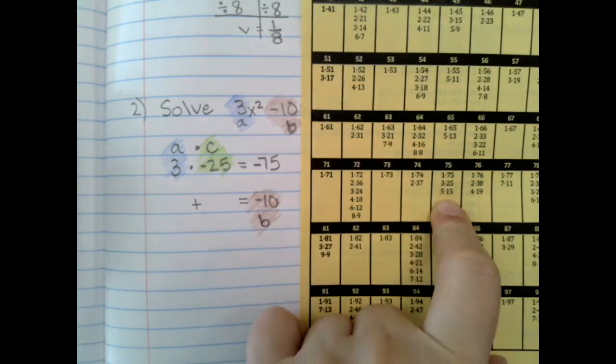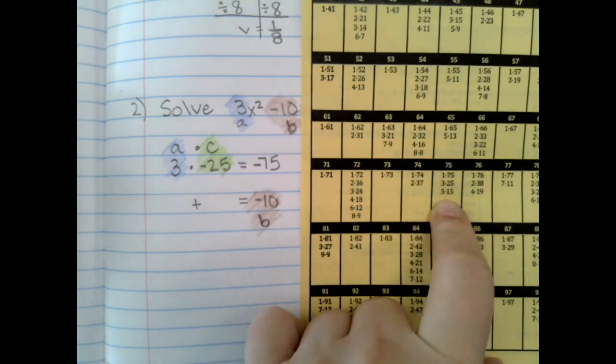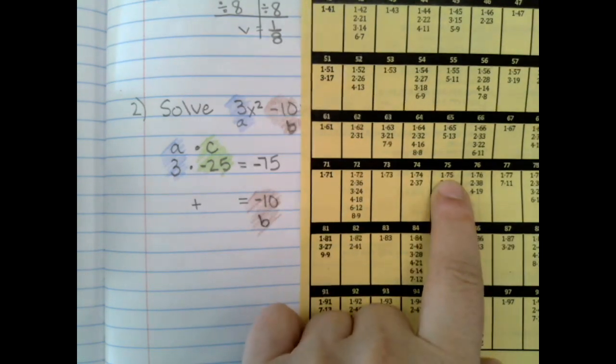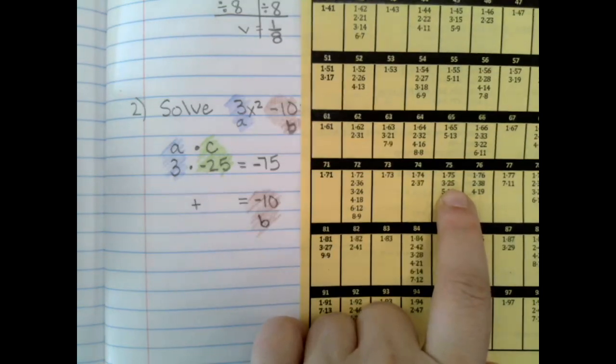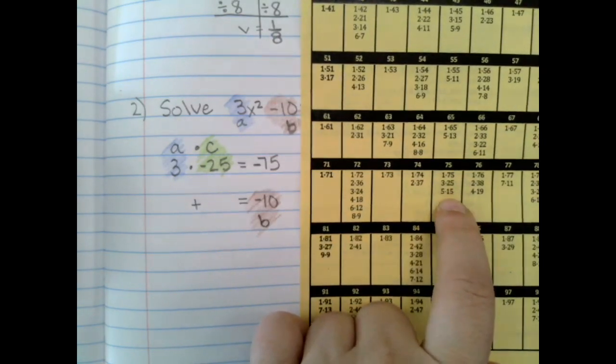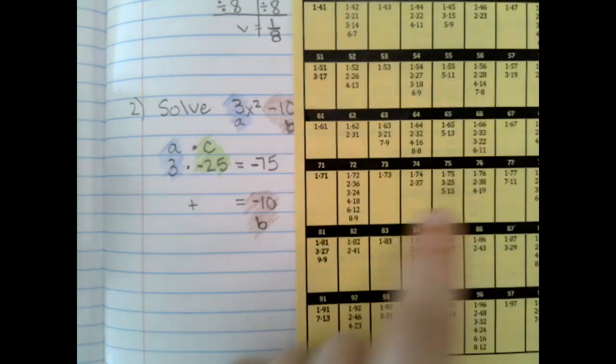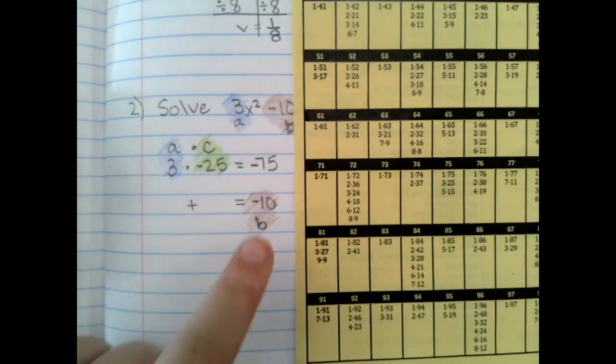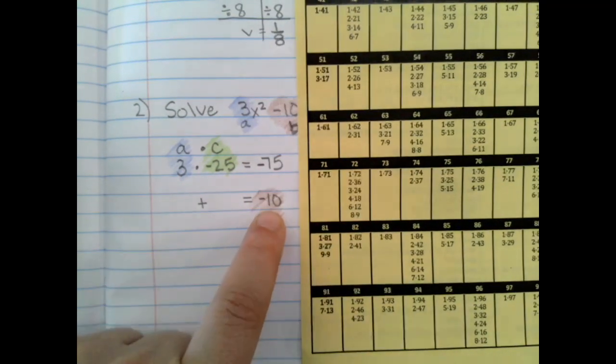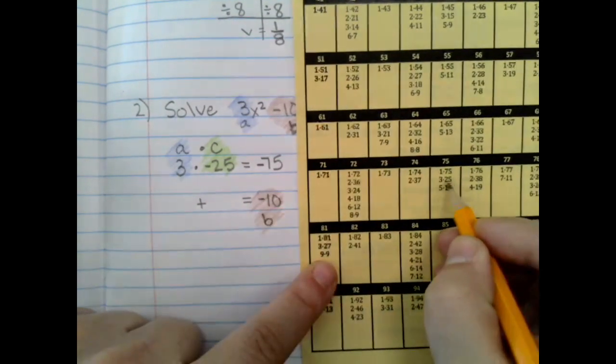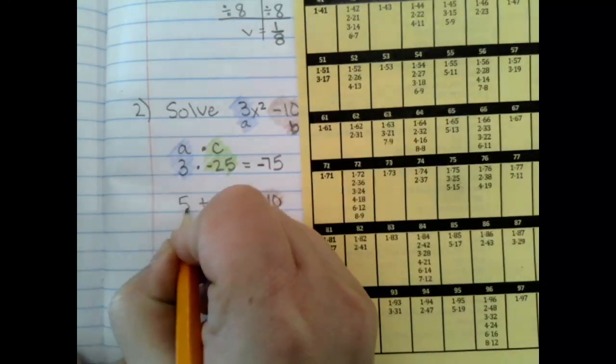What about 5 plus 15? No, that'd be 20. So none of them work with adding. Now we're going to think subtracting. 75 minus 1. 25 minus 3. 15 minus 5. Yeah, that'd be 10. Do I want 15 minus 5 or 5 minus 15 to make a negative? Good. 5 minus 15.